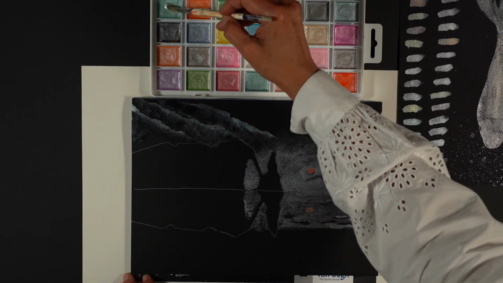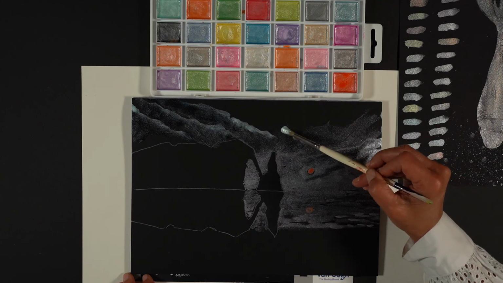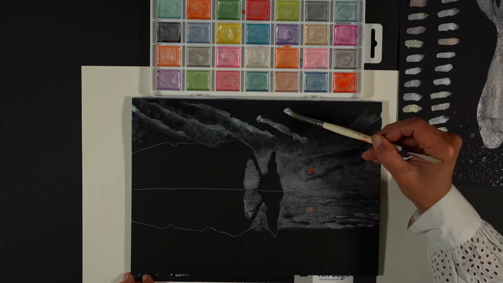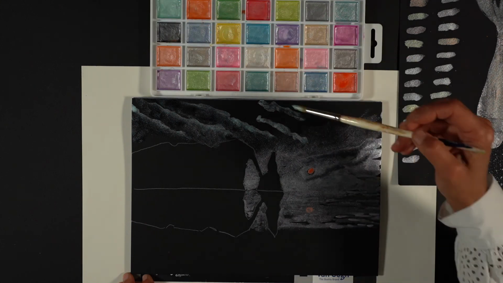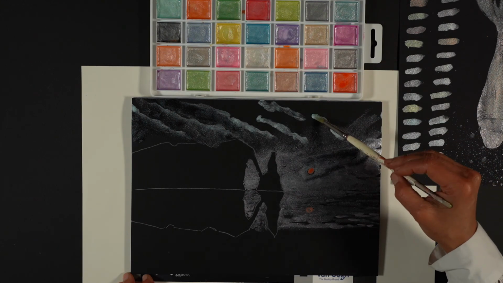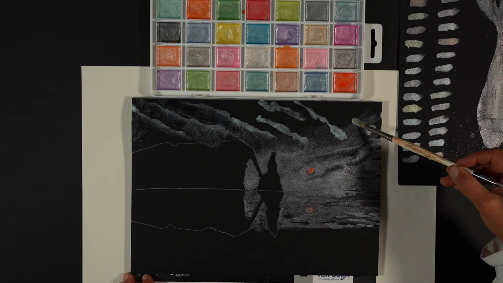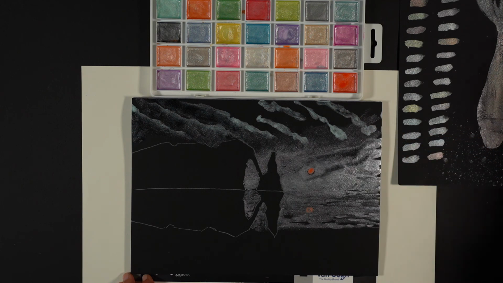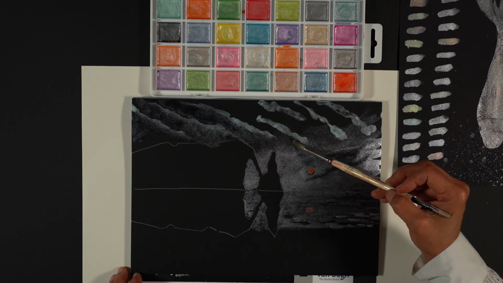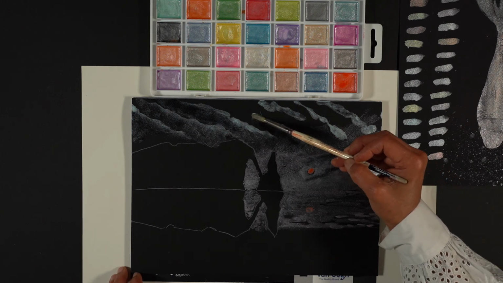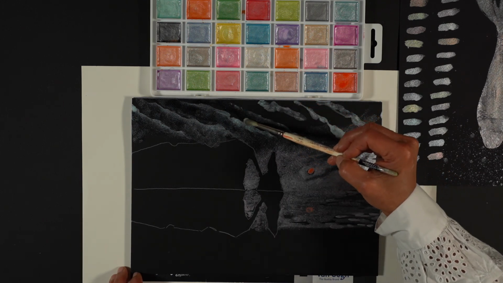Again, I'm going to add a few more lines from here. Like so. Clean off my brush and help this paint to kind of get fused into the sky.